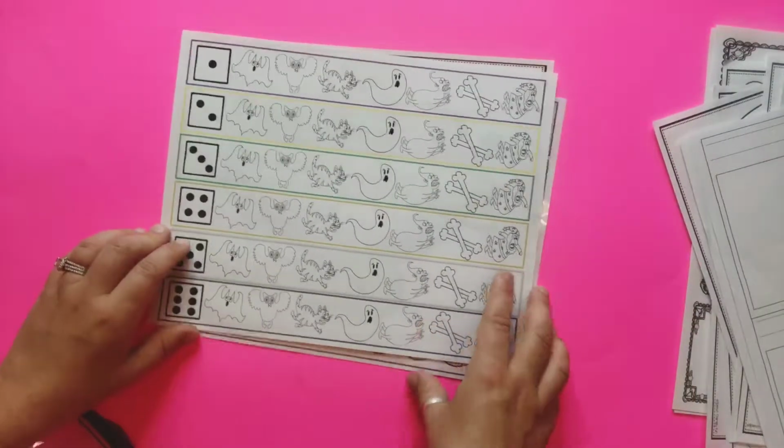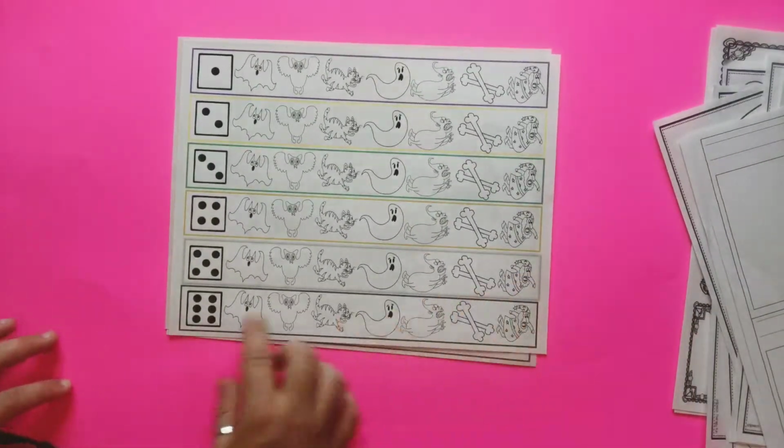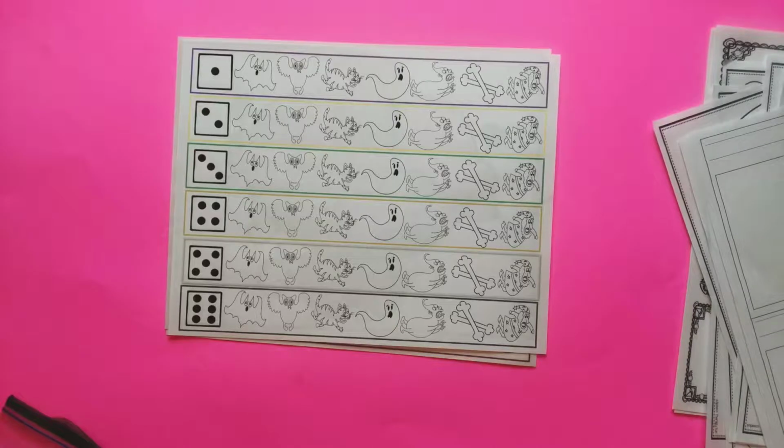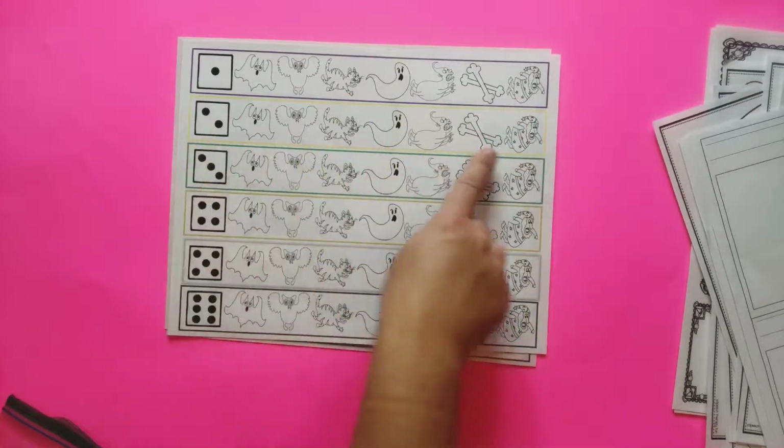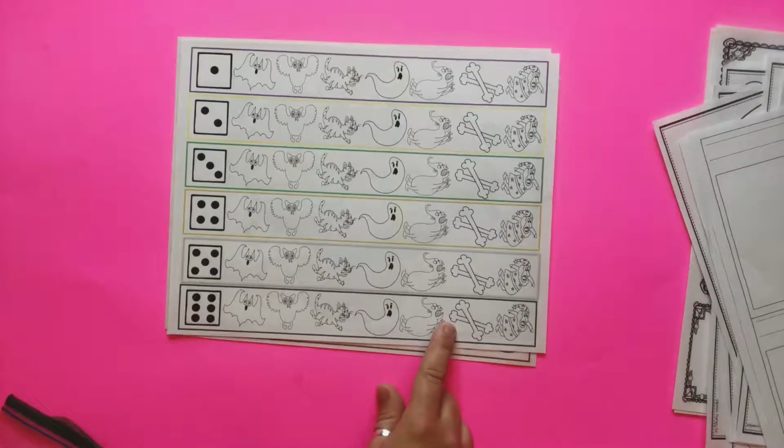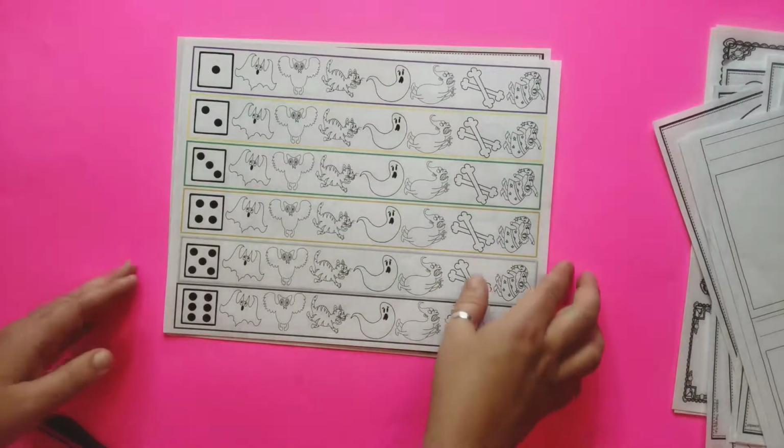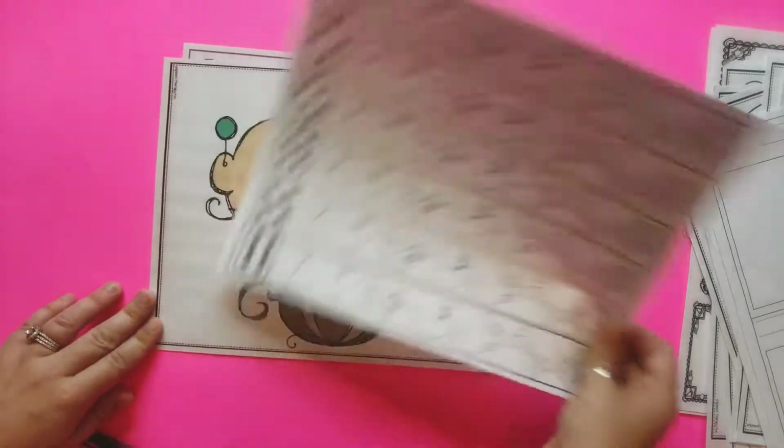Here's a dice activity. Pass these all out to the students and have the students roll the dice, and then they get to color one of the characters in that row. And again, I just have them complete a certain amount of tasks before they can color.